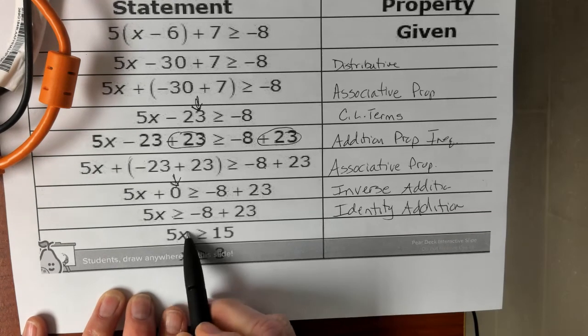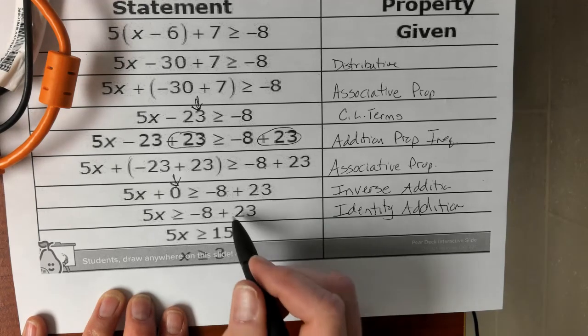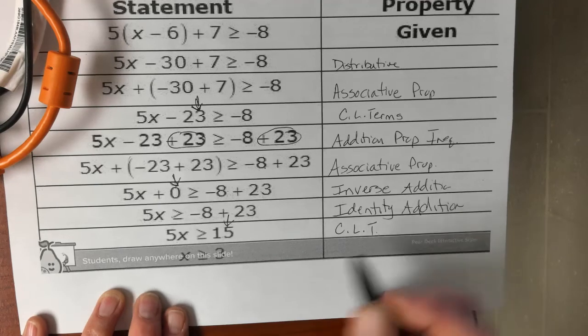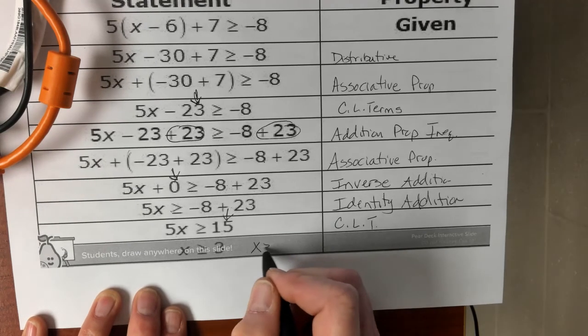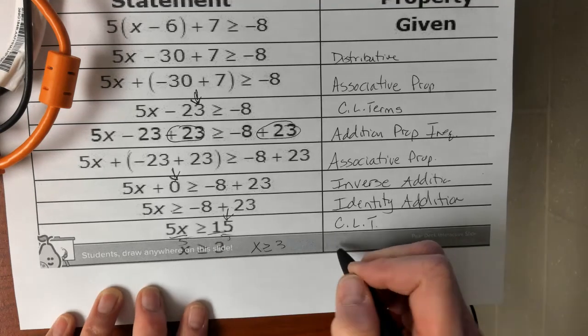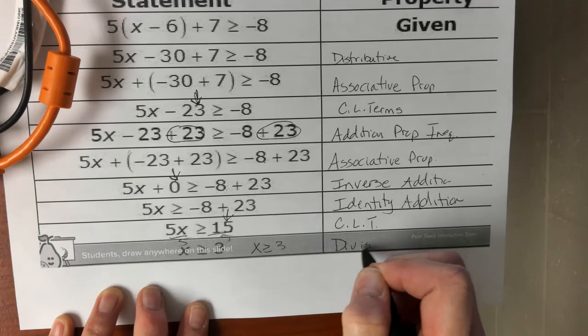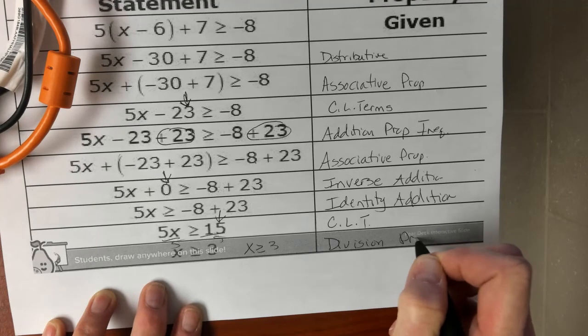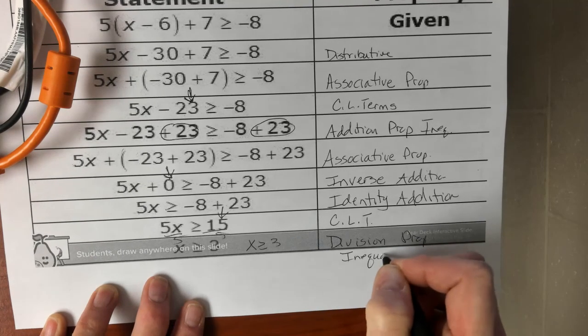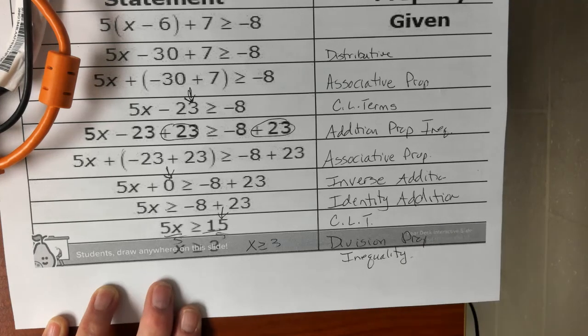And then from here, oh, right, we combined our like terms. And this, oh, sorry about that, you couldn't really read that. But the last step was dividing. And that would be the division property of inequality. So now there's a worksheet. It just says one additional practice for you to work on.